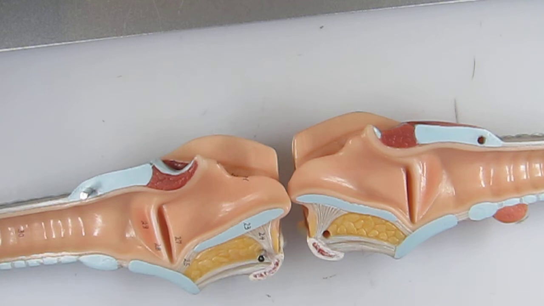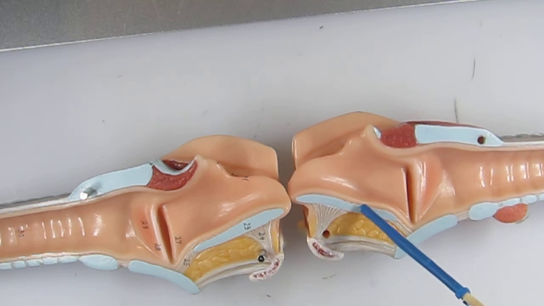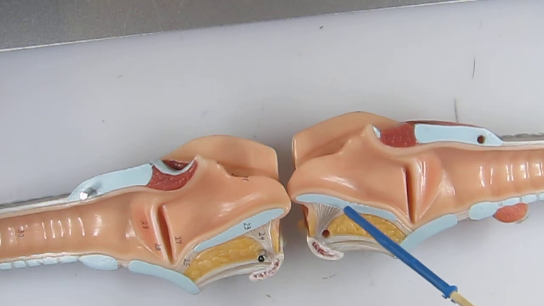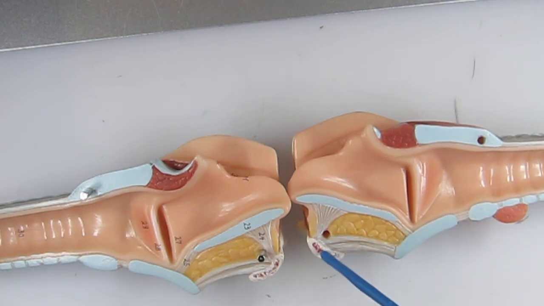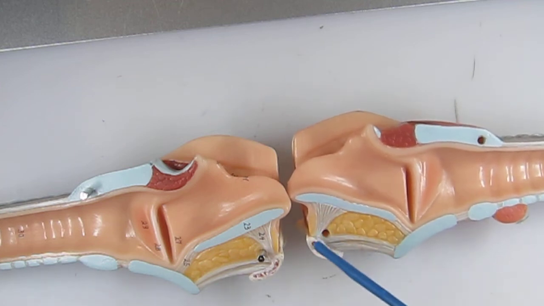With regard to ligaments, ligaments are pretty easy. The ligaments are named after what structures they're attaching. So you see here number 24, this one here and this one here. This ligament goes from this bone to that cartilage. This bone is the hyoid bone. This cartilage is the epiglottic cartilage. So this would be called the hyoepiglottic ligament, or you could call it the epiglottic hyoid ligament. It doesn't really matter. So here is your hyoepiglottic ligament connecting the hyoid bone with the epiglottic cartilage.